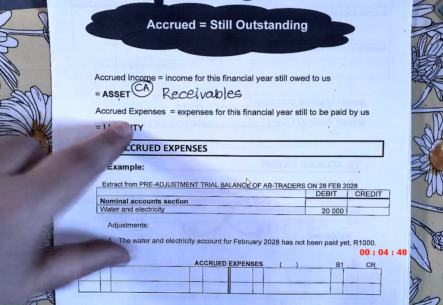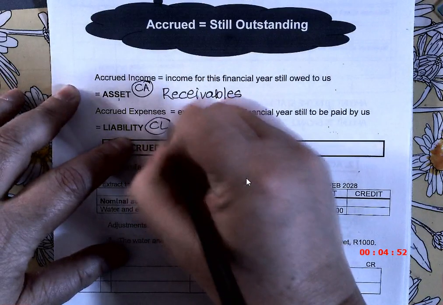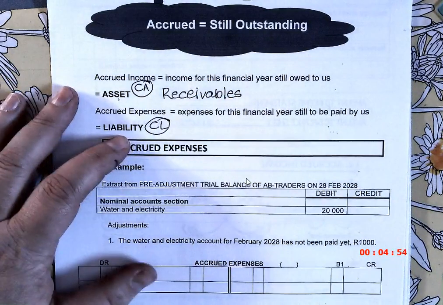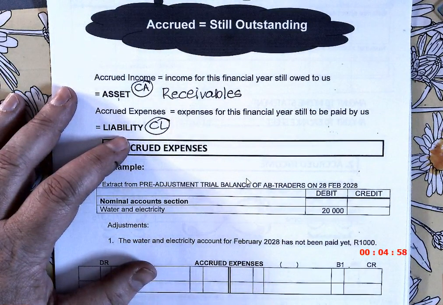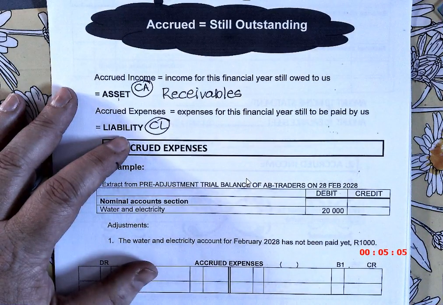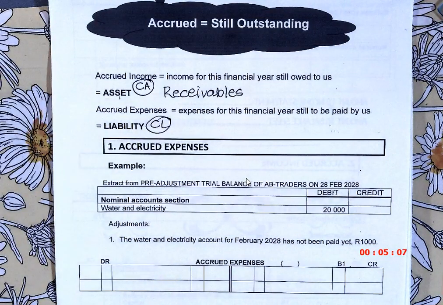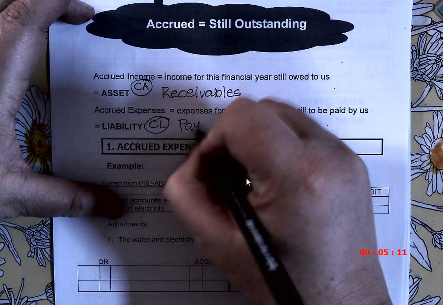The accrued expense is going to be a current liability. So, if you think of your balance sheet, current liabilities is payables, bank overdraft, short-term loan. Under which one would that one fall? Payables. Can you see?